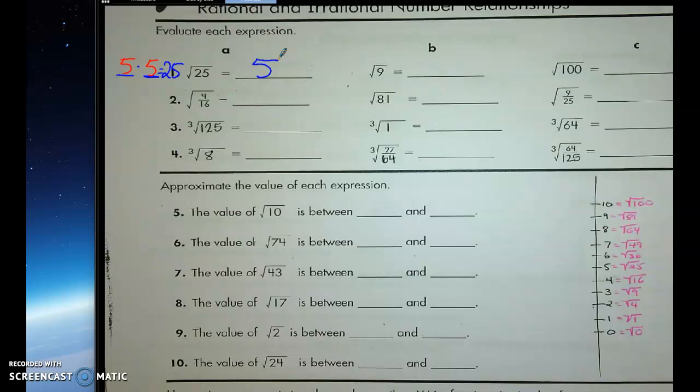Number 2, square root of 4/16. So we have to do the square root of the numerator. So square root of 4. 2 times 2 gives me 4. So that tells me that our numerator is going to be 2. Our denominator, I need to do the square root of the denominator. And so the square root of 16, that gives me 4, because 4 times 4 gives me 16. Now when I look at that, that actually will reduce. And so 2/4, when I reduce that, that will give me 1/2.